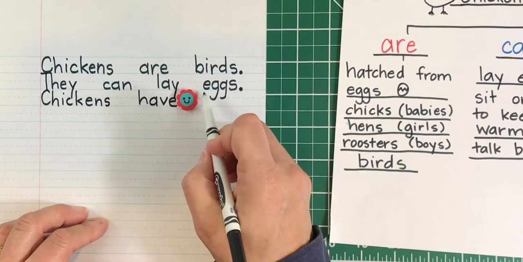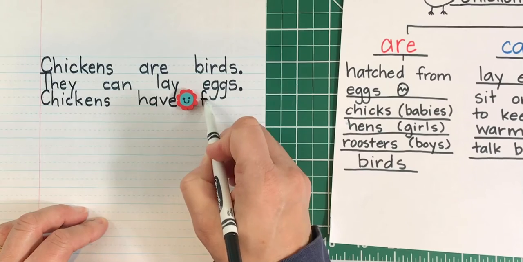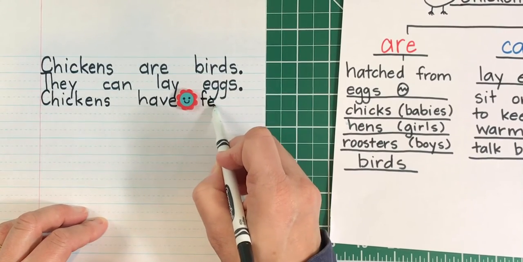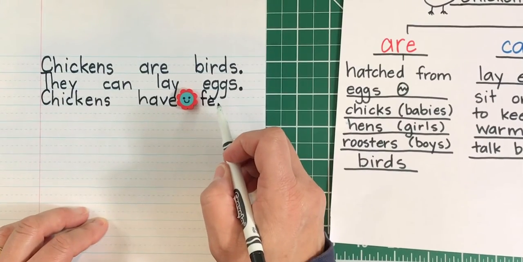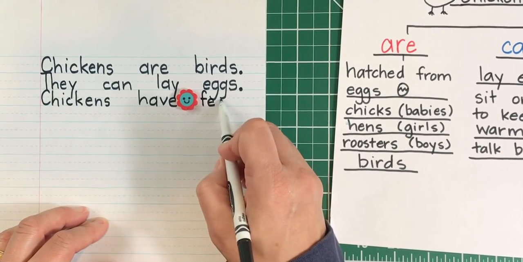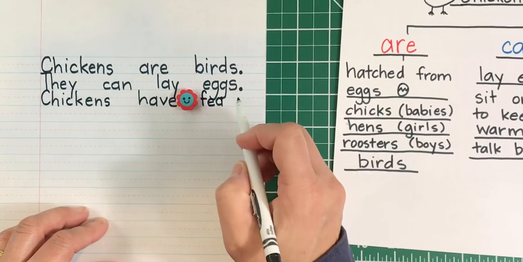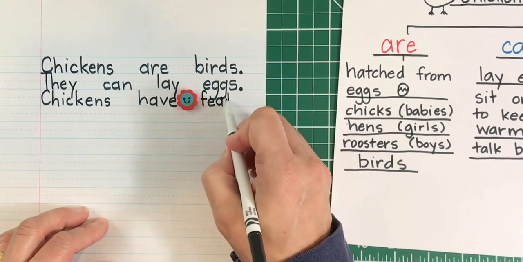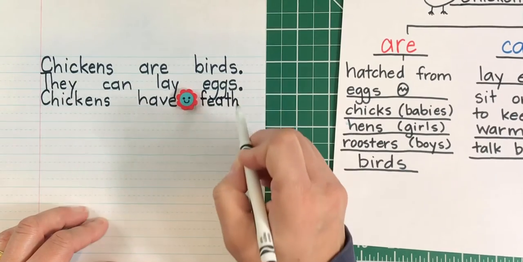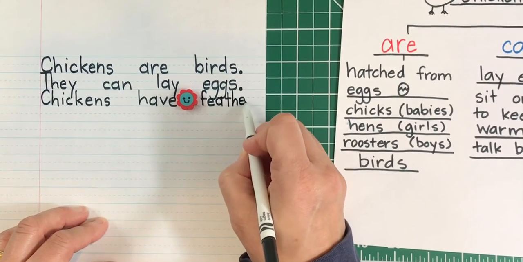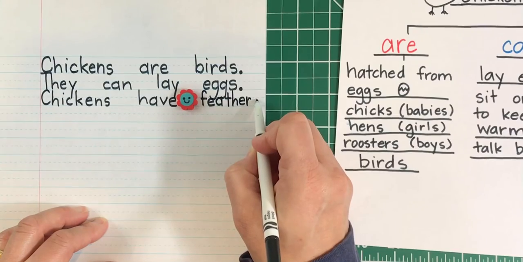Feathers. That's an E. Now, if you don't put the next letter, it's okay. I know you're not hearing this letter, but there is an A in there. Feath. T-H. Feath. It's going to be an E-R. Feathers.